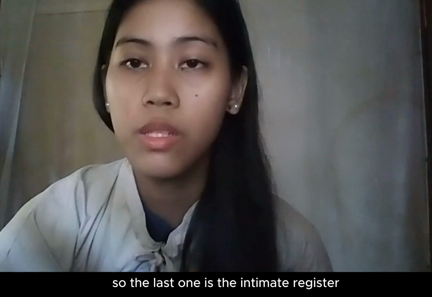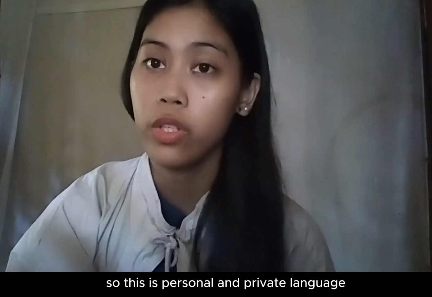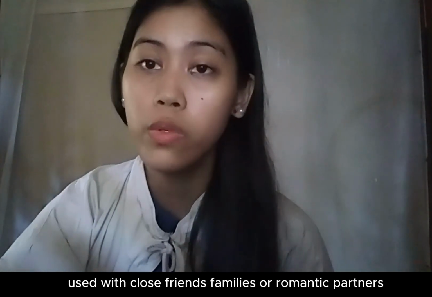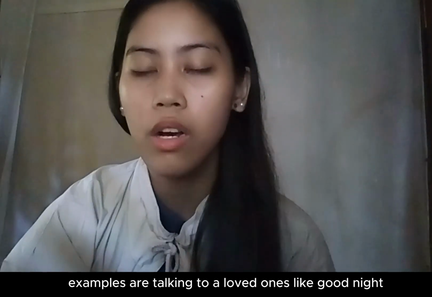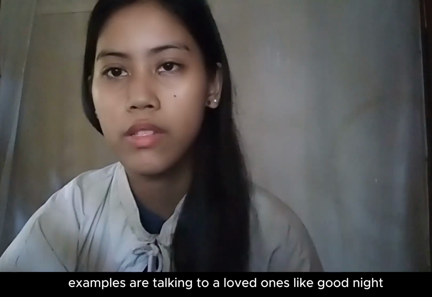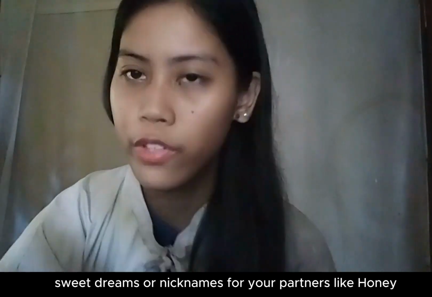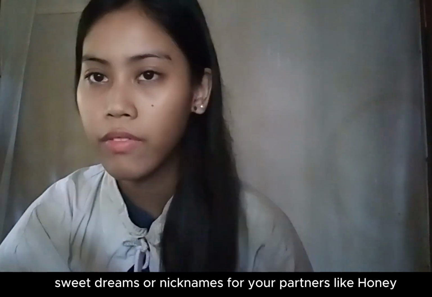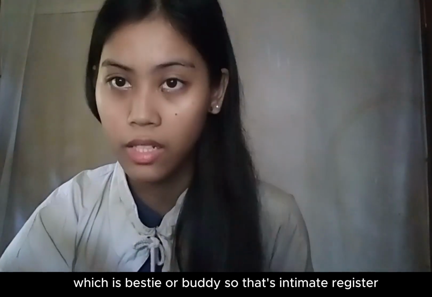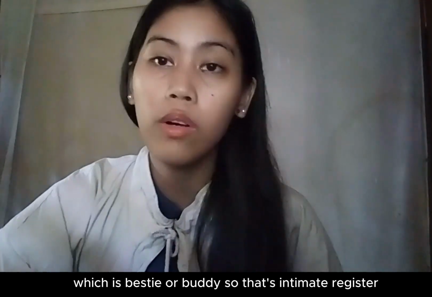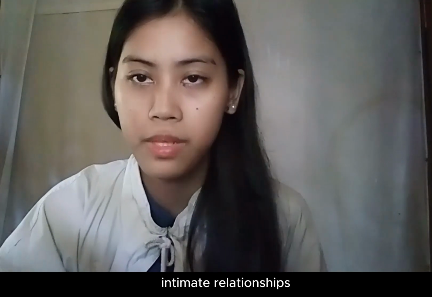The last one is the intimate register. This is personal and private language used with close friends, family, or romantic partners. Examples are talking to a loved one, like "Good night honey, sweet dreams," or nicknames for your partners like honey or babe, or even for your best friend, like bestie or buddy. So that's the intimate register. You can only use this register with your intimate relationships.